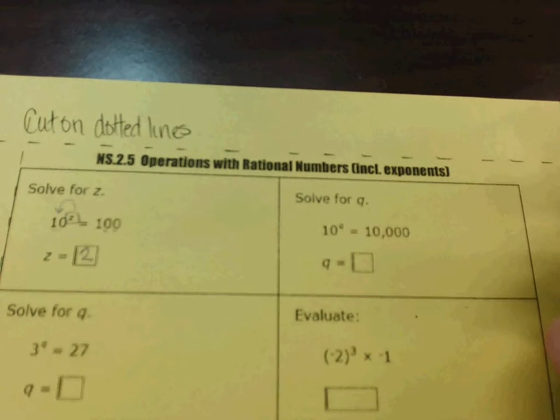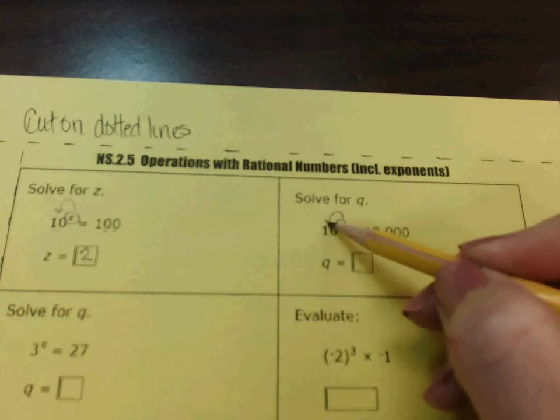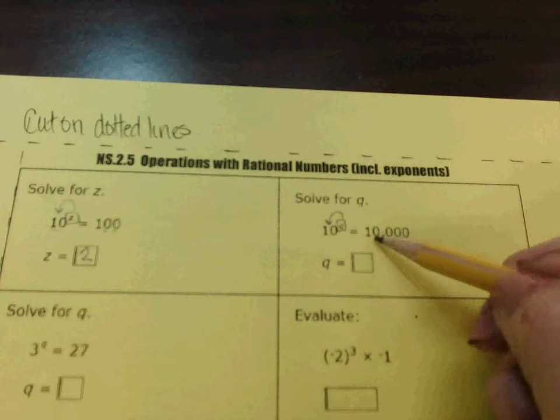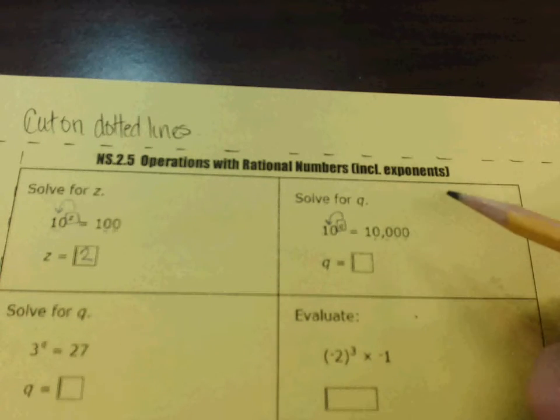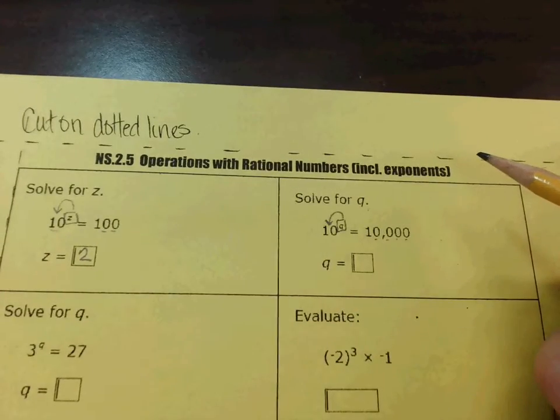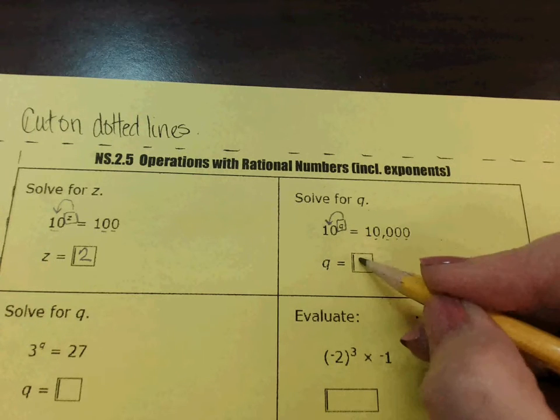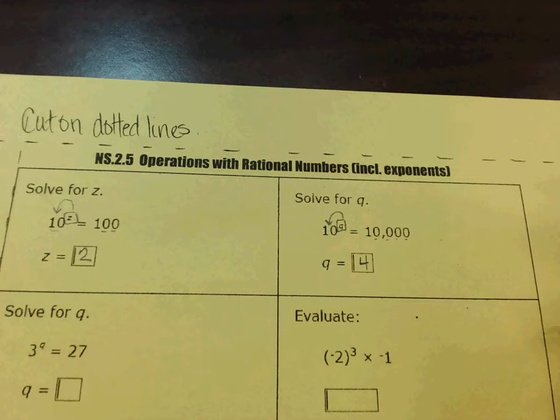So let's look here and see how that goes. If it has an unknown exponent to the power of 10, I'm going to look at my answer and I'm going to count how many zeros. I'm trying to zoom that up better. 4 zeros, so it's 10 to the power of 4.